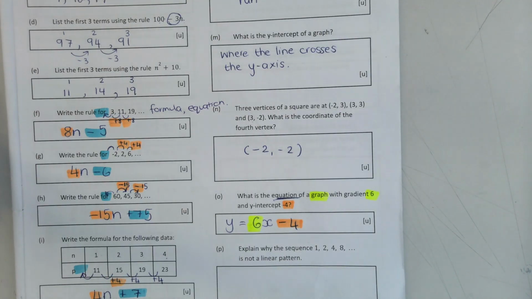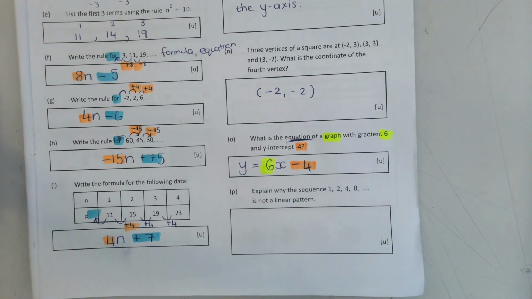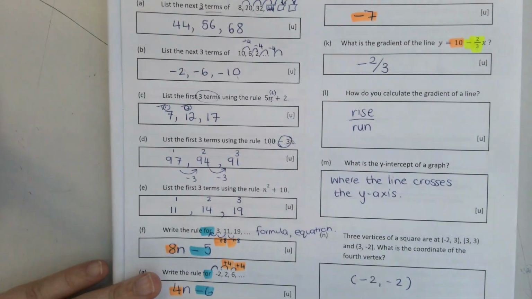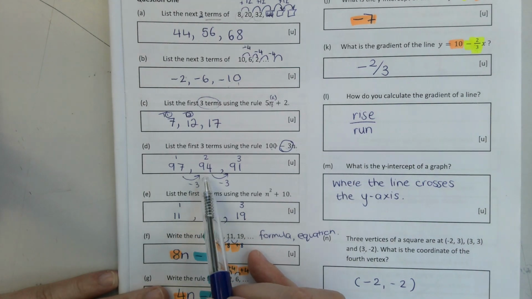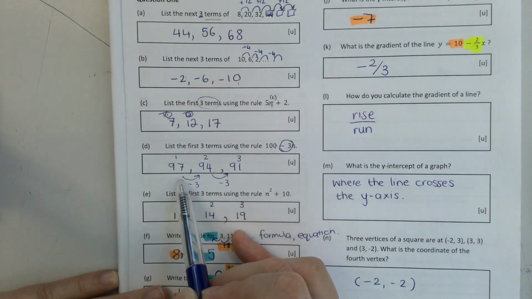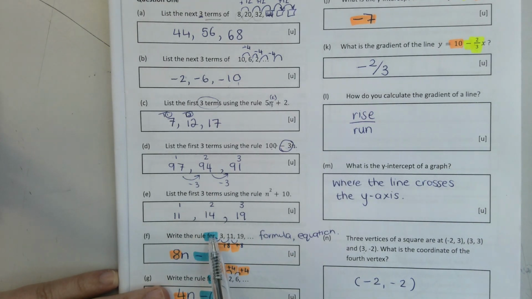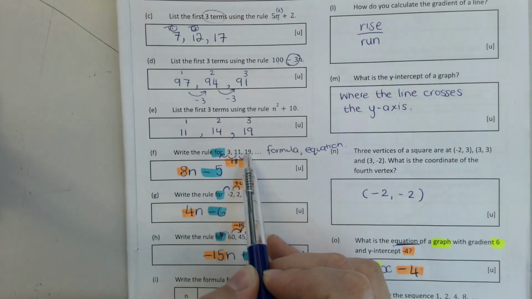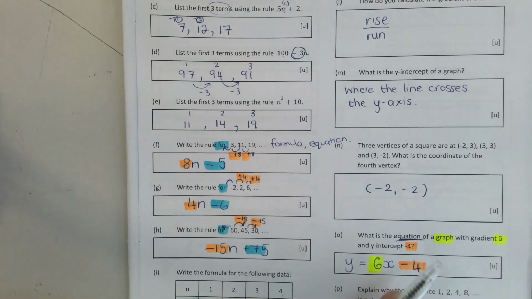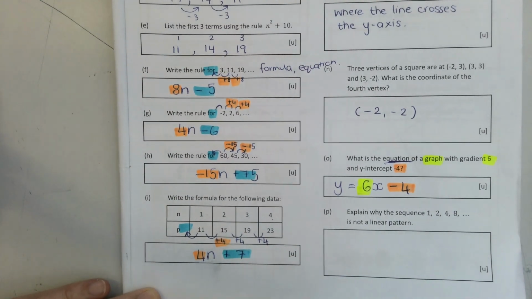Explain why the sequence is not a linear pattern. Now, linear is all of these, where we're going up or down the same amount. So here, we were going up in 8s. Here, we were going up in 4s. Here, we were going down in 15. Here, we were going up in 4s.